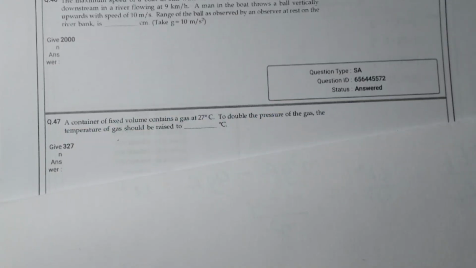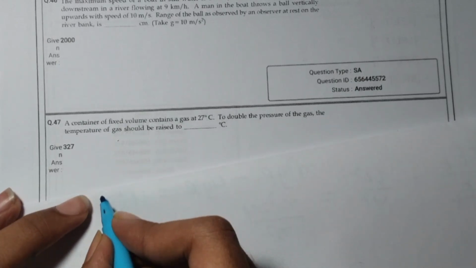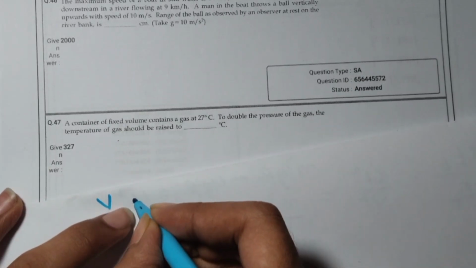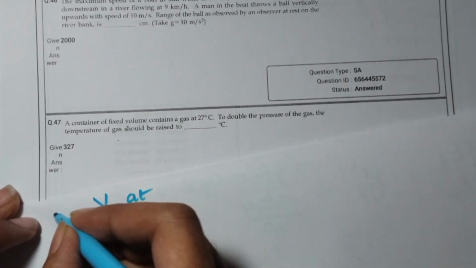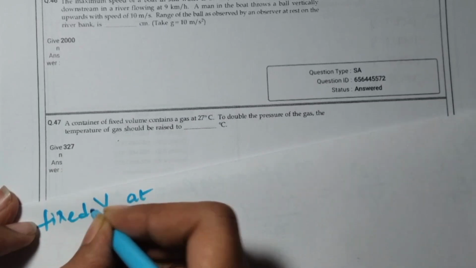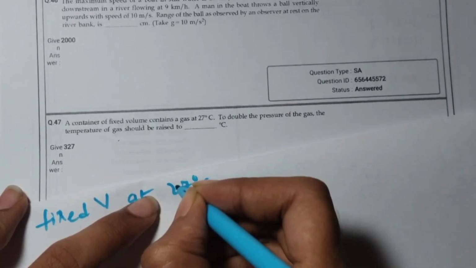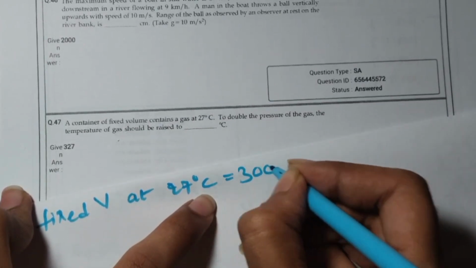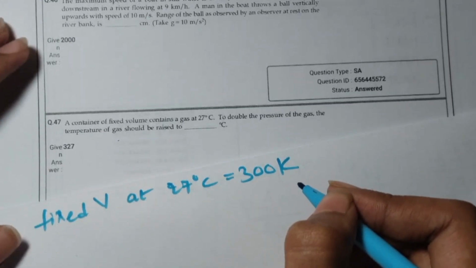Let us move to the next question, question number 47, which is like this. A container of fixed volume contains a gas at 27 degrees. To double the pressure of the gas, the temperature of the gas should be raised to. Very, very basic question, boards level question. So we have fixed volume at 27 degrees Celsius, that equals 300 Kelvin.